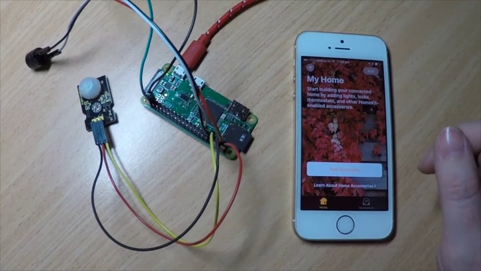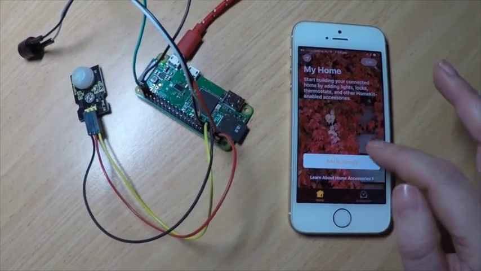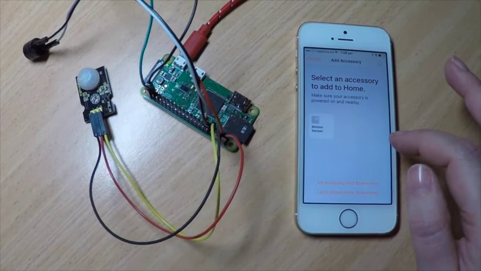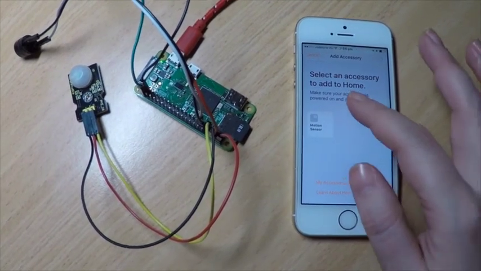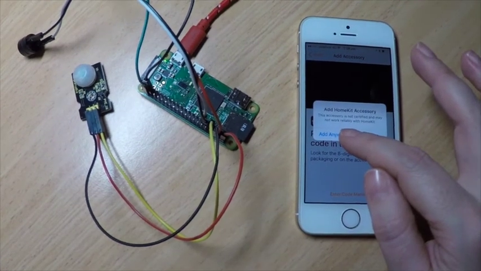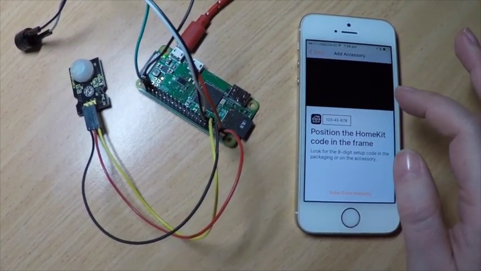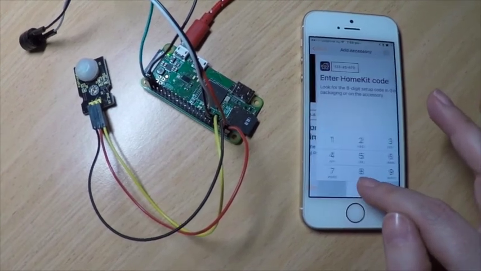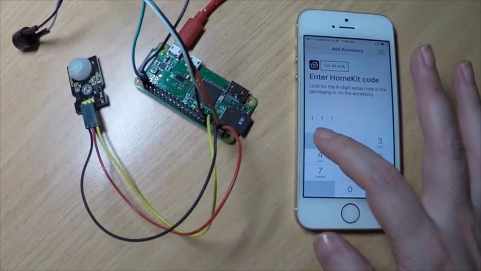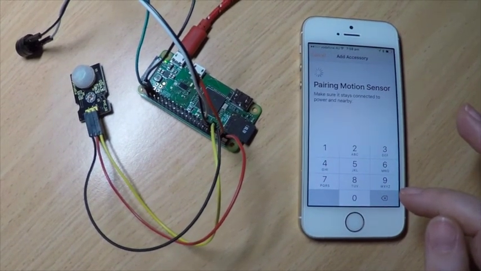Let's add that in now to our home app on the iPhone. So what we do is we go into the home app and we can see motion sensor has popped up there. It says it's not certified and might not work. That's going to happen with all of the ones we set up for Raspberry Pi. That's okay. And we'll enter the code manually for this one. It's just all ones. Wait for that to pair.